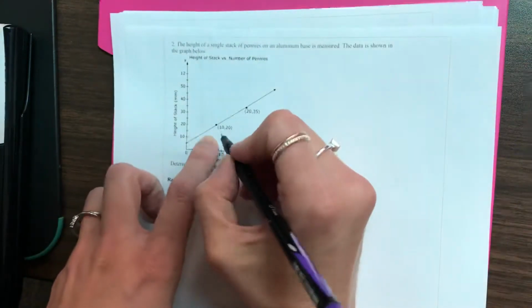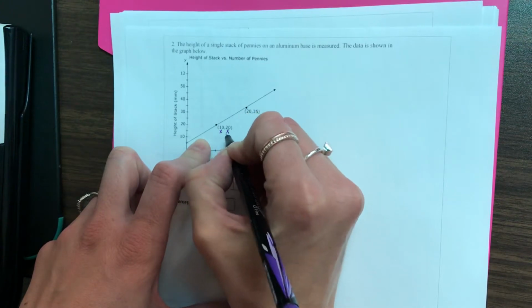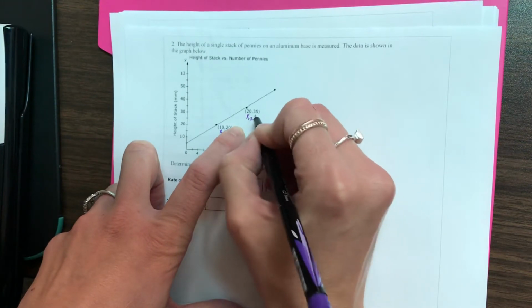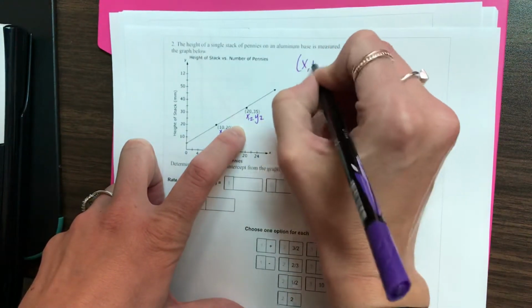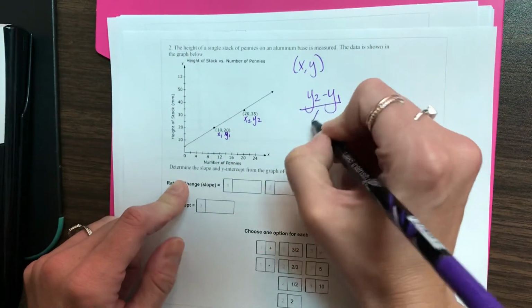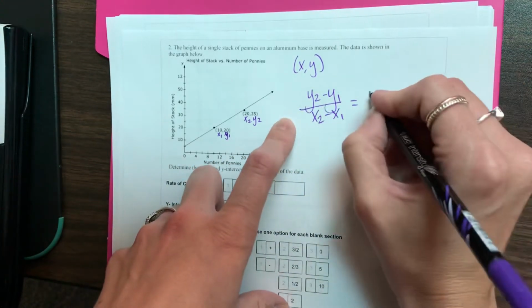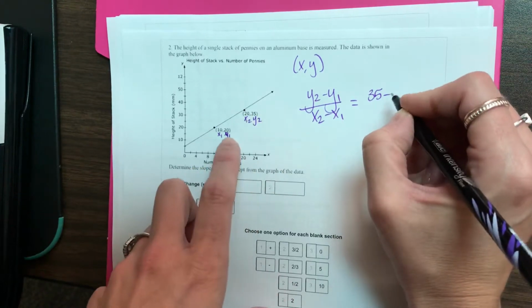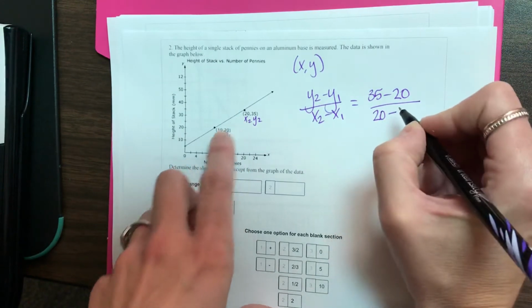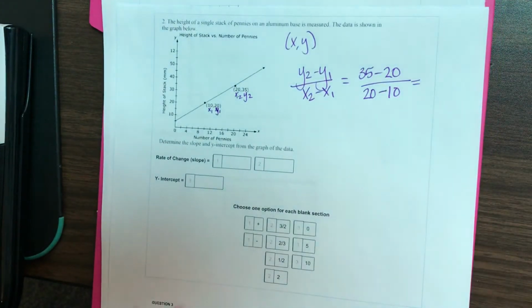Number 2, same idea. They gave us the points, so we just have to label them. I'm going to say this is x. Oh, just kidding. x1, y1, and then x2, y2. Make sure you're always labeling x and y. And then your formula, y2 minus y1 over x2 minus x1. Plug your numbers in. So 35 minus y1, which was 20. x2 is 20 minus x1, which was 10. And get your answer and then turn it into a decimal.